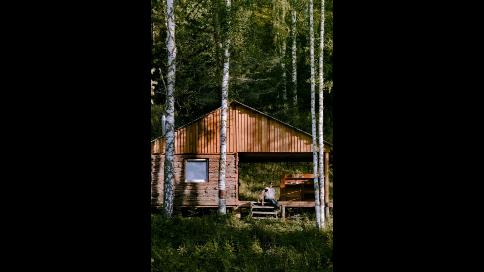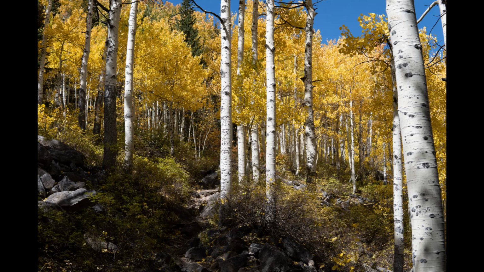Uses. Birch trees have been used for various purposes by humans throughout history. Indigenous peoples have used birch bark for making baskets, canoes, and other items. Birch sap has been used to make syrup and wine, and the leaves and twigs have been used to make tea.